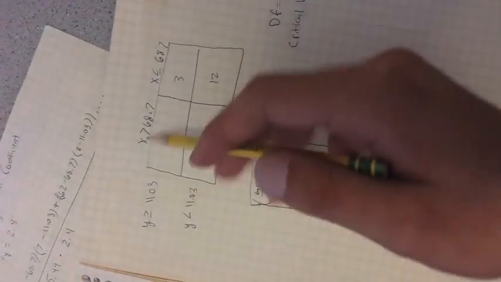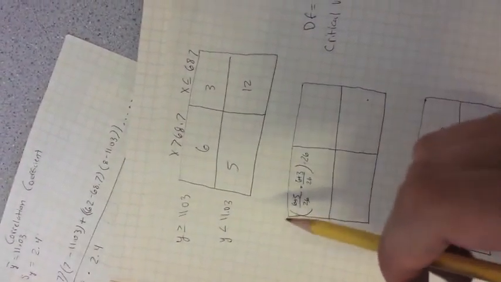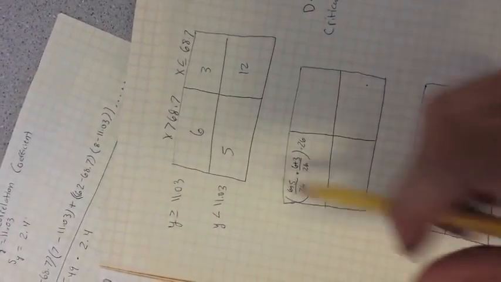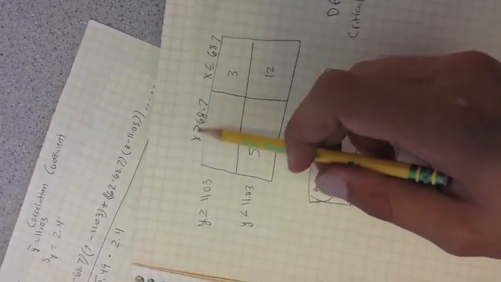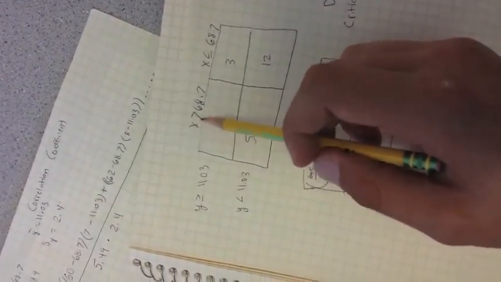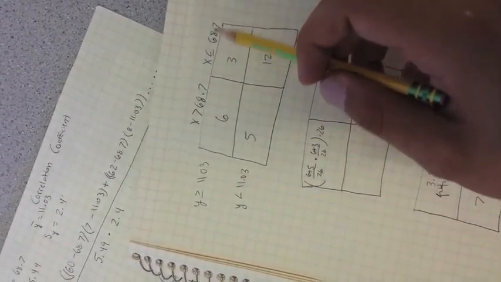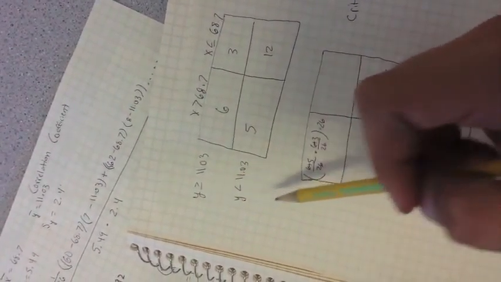For our data, we categorize it by the mean, since there's no natural cutoff and we don't want to have any other biases. So the mean of the height was 68.7 inches. So in this part, we did x is greater than, and in this part x is less than or equal to. And for the y value, we did the same thing.